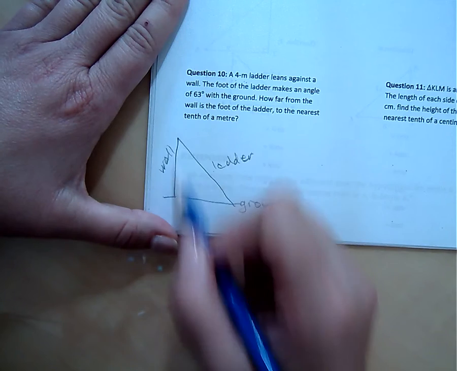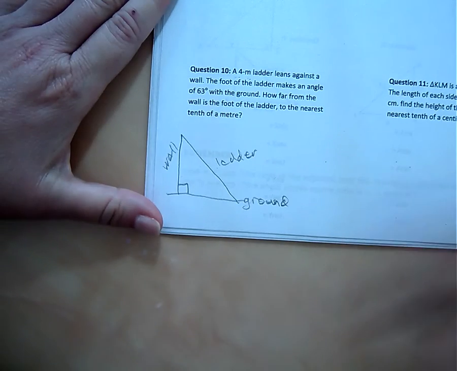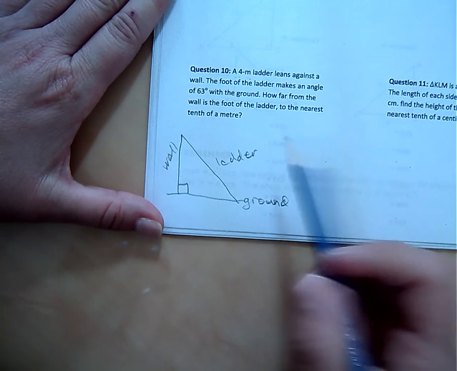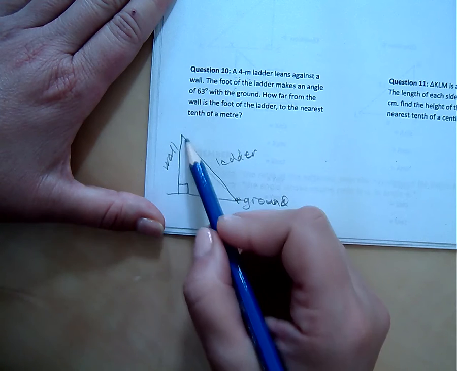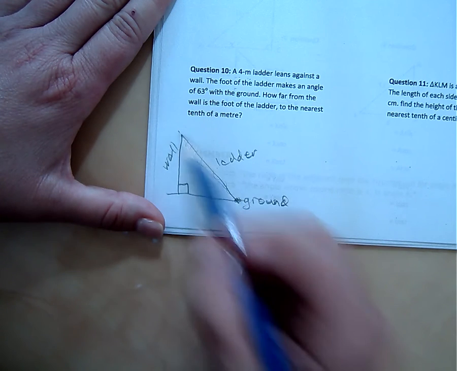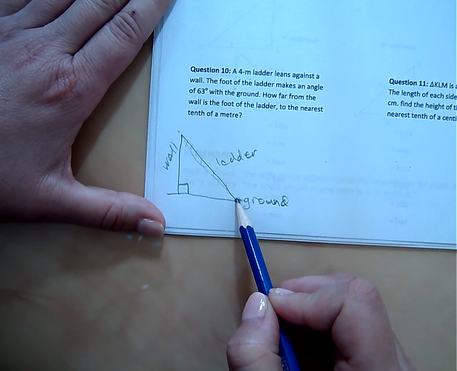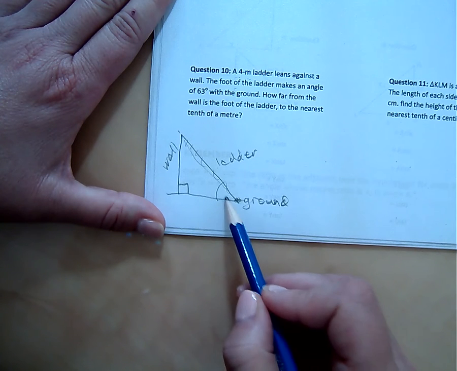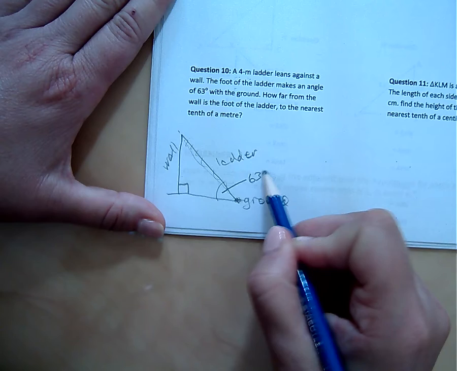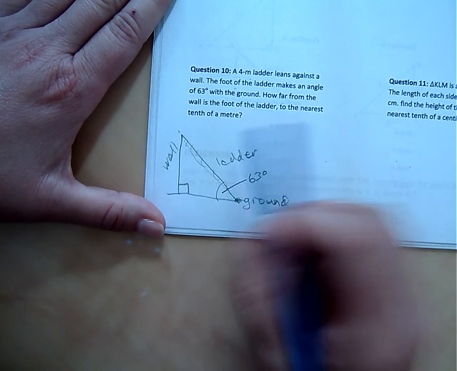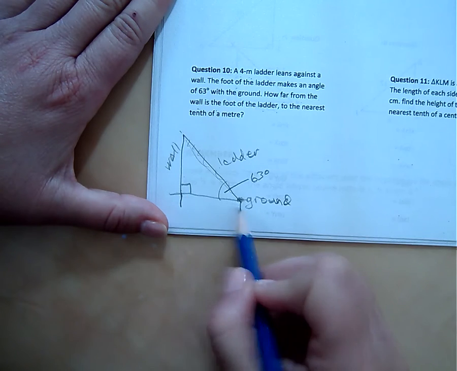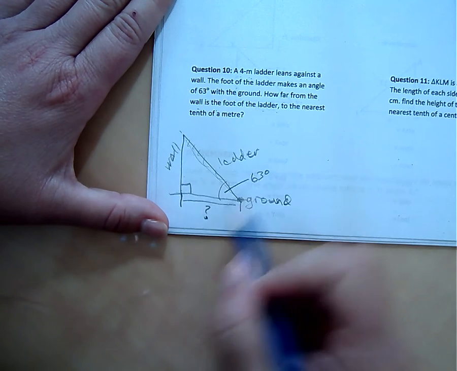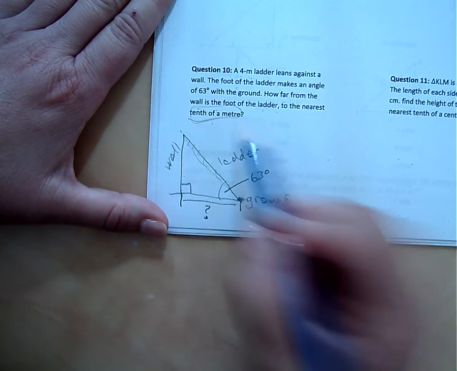Assume always that your wall meets the ground at 90 degrees, along with trees, buildings, and towers and all sorts of things that are standing vertical. The foot of the ladder, here's the foot of the ladder, right? There's a ladder here. Here's the foot, here's the top. The foot of the ladder makes an angle of 63 degrees with the ground. How far from the wall is the foot of the ladder? So we're looking for this distance here, to the nearest tenth of a meter, so 1 decimal place.